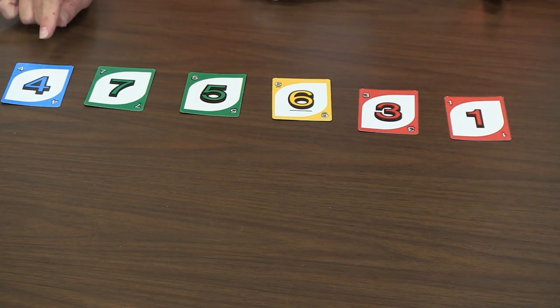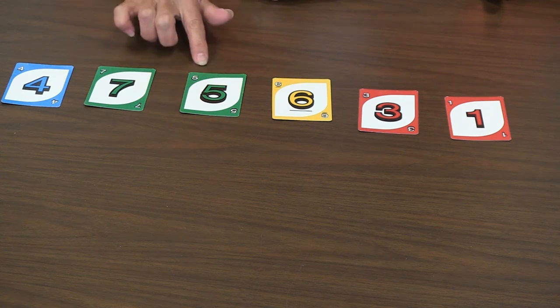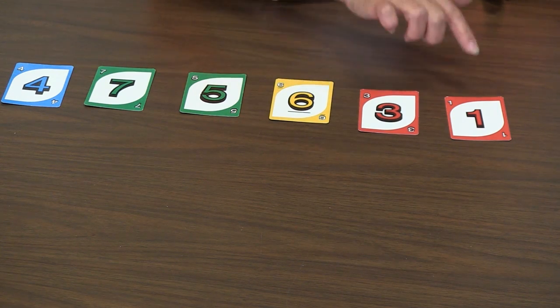Suppose we were playing a game of Uno and you win and go out. The remaining players, such as myself, must determine my score based on the total of the numbered cards in my hand. Suppose I'm left with 4, 7, 5, 6, 3, and 1. How would you add up my score?